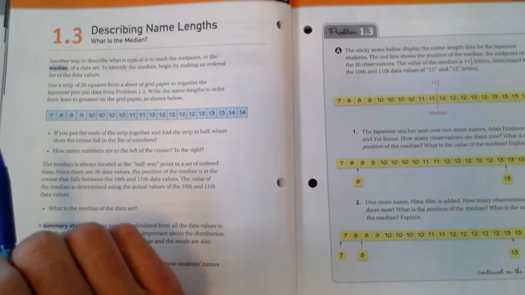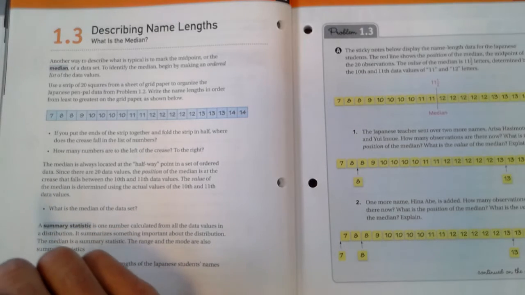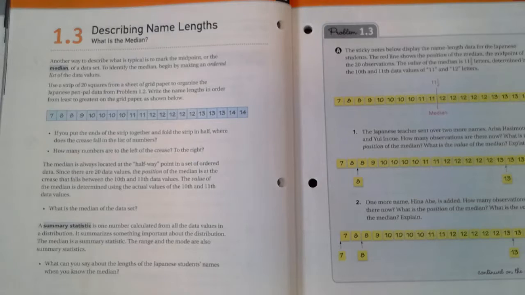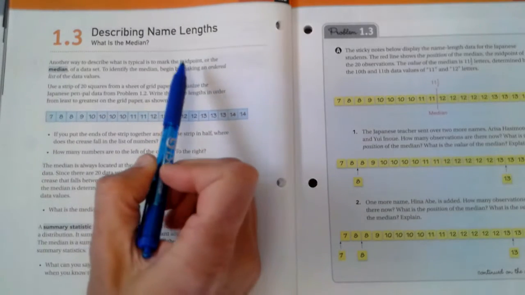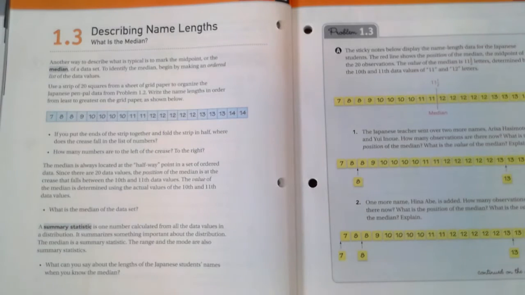So if you guys remember from yesterday, mode is the data value that appears most often. So when you hear the word mode, think most. Well, median is the midpoint. So when you hear the word median, think middle. Here's a cool fact to help you remember that for my visual learners.